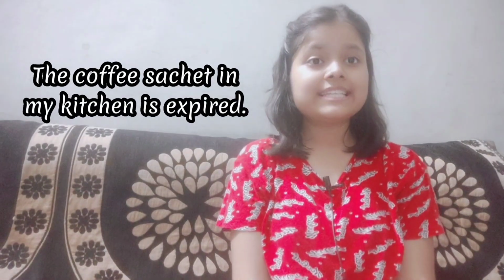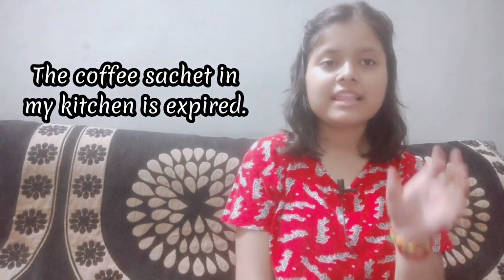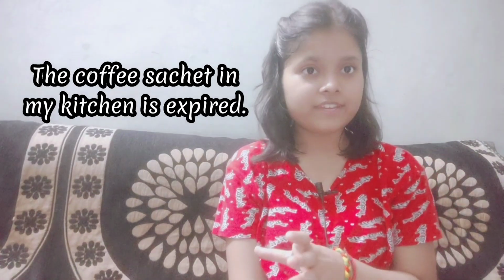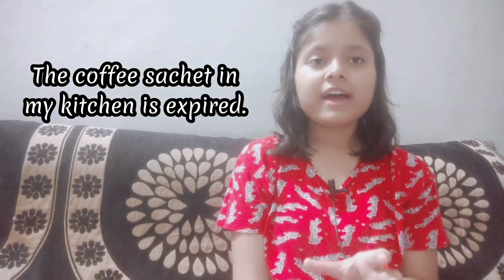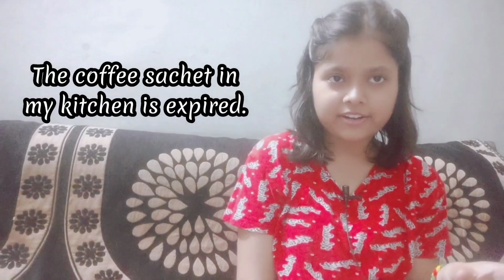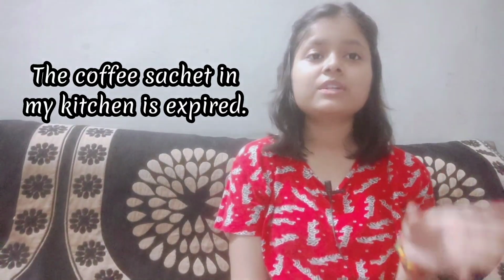Now if I try to specify the coffee, for example, the coffee sachet in my kitchen is expired. I use the in front of coffee because I specified the coffee which is expired. So that is why I used the article.